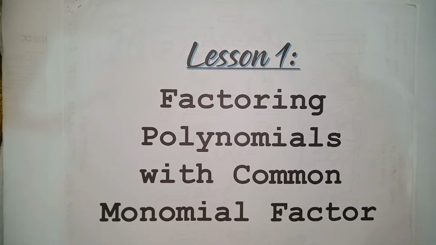So in this lesson, you're gonna learn how to factor polynomials with common monomial factor. At the end of this lesson, you should be able to, first, find the greatest common monomial factor, or the GCMF, of polynomials. Second, factor polynomials with the greatest common monomial factor, or the GCMF.